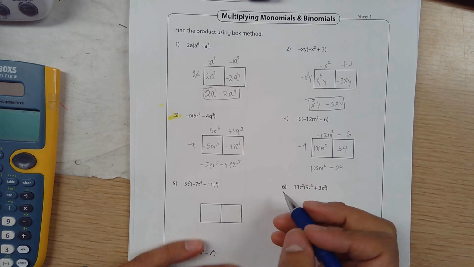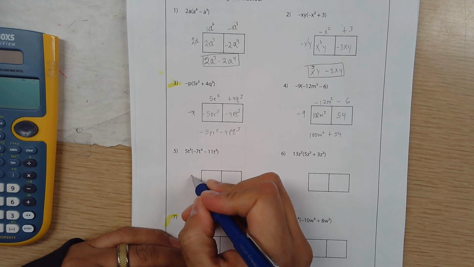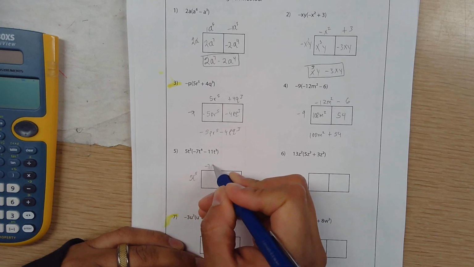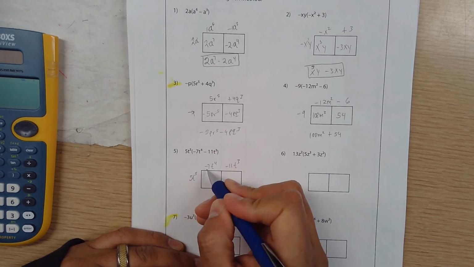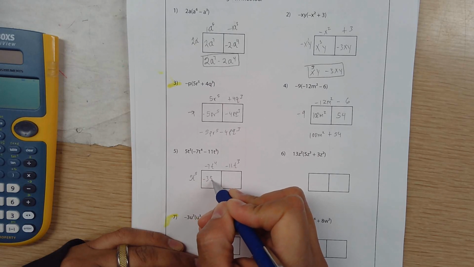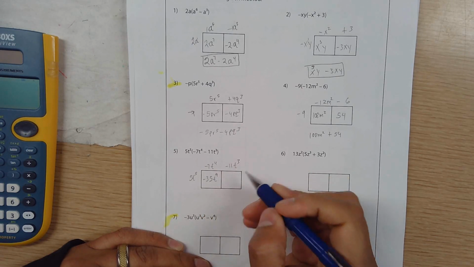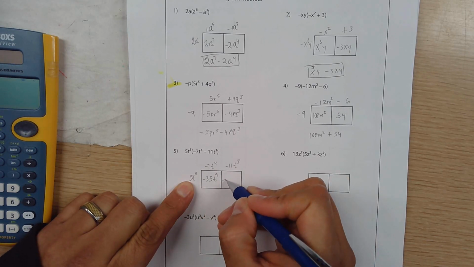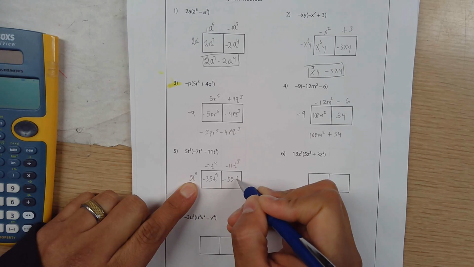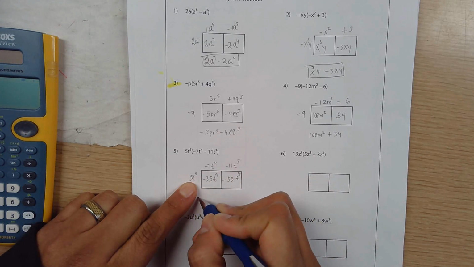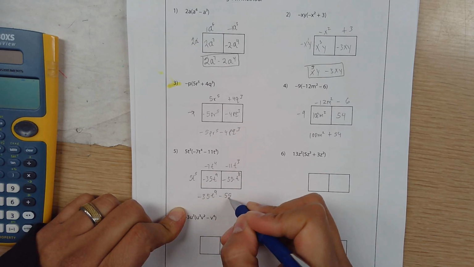I'm going to keep going. All right, my next one I need to do is number 5. 5t to the fifth minus 7t to the fourth minus 11t to the third. Positive 5 times negative 7 will be negative 35. The t's, you carry the t and you add the exponents. 5 plus 4 is 9. 5 times negative 11 will be negative 55. T to the fifth times t to the third, keep the t and add the exponents. 5 plus 3 is 8. My final answer will be negative 35t to the 9 power minus 55t to the 8.